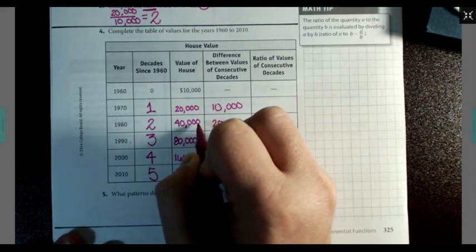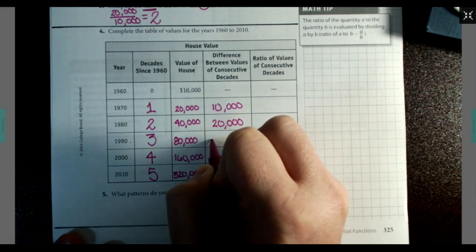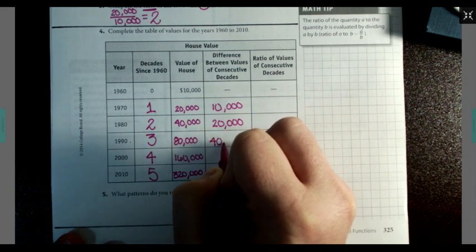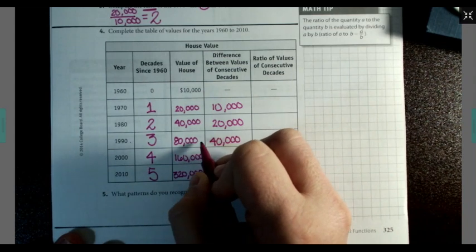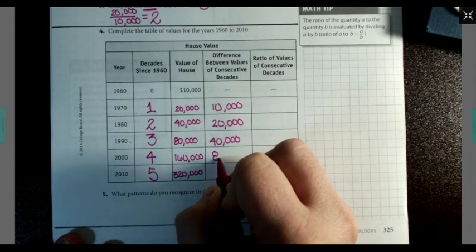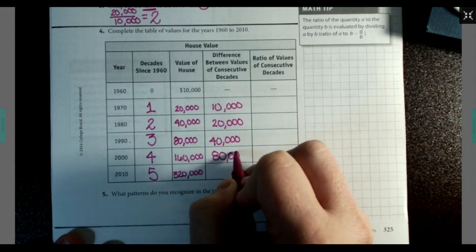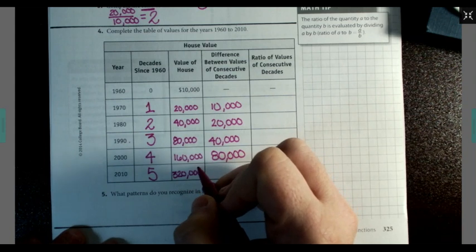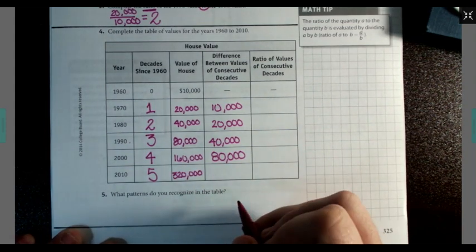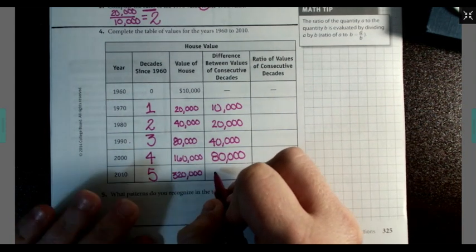If we did 80,000 minus 40,000, we would get 40,000. 160,000 minus 80,000 is 80,000. 320,000 minus 160,000 is 160,000.